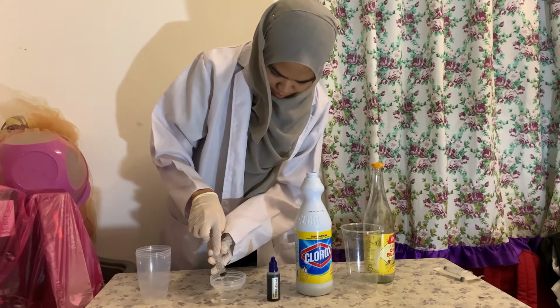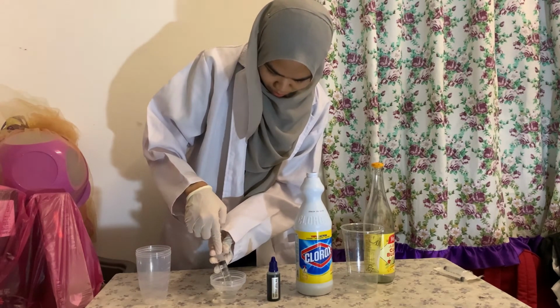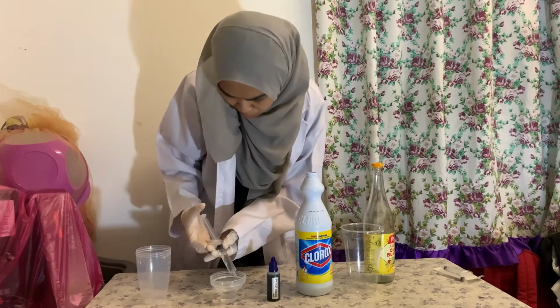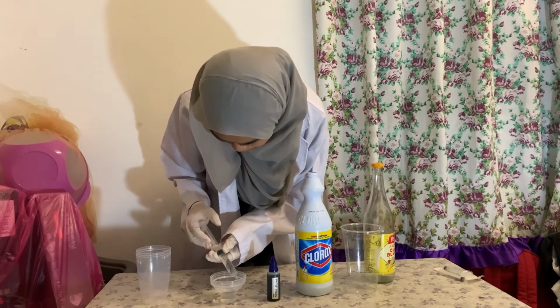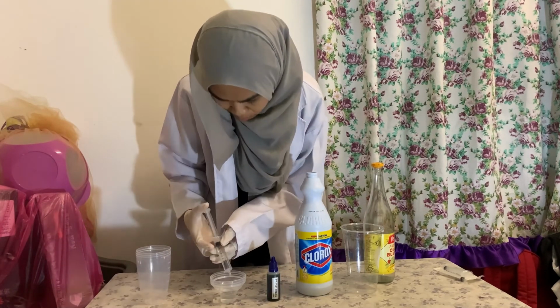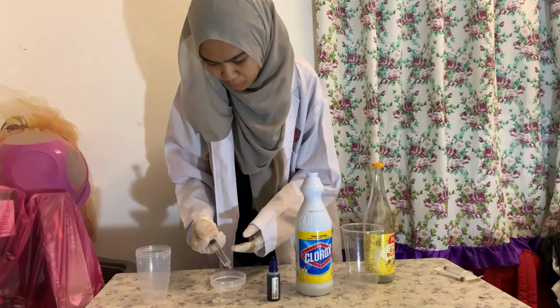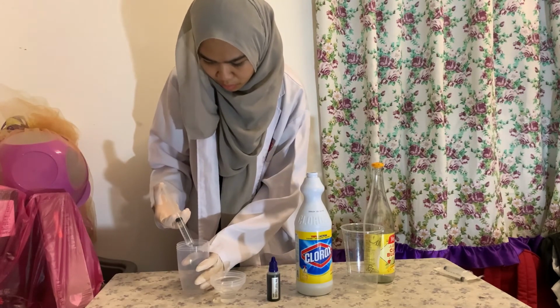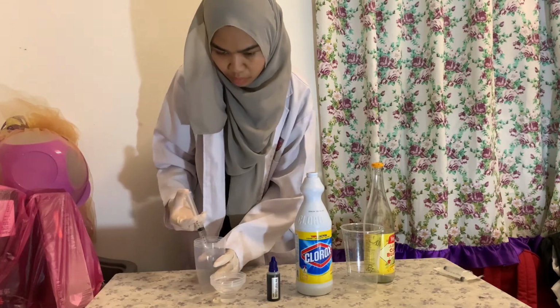Make sure that there are no air bubbles in the syringe to measure the vinegar accurately. Pour the 10 ml of the vinegar in the transparent cup.